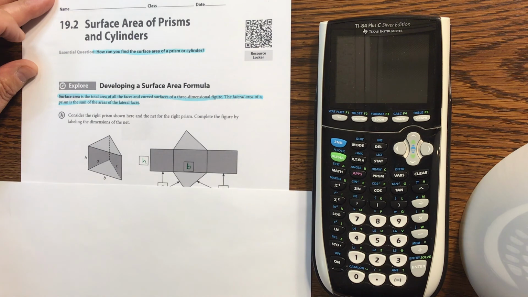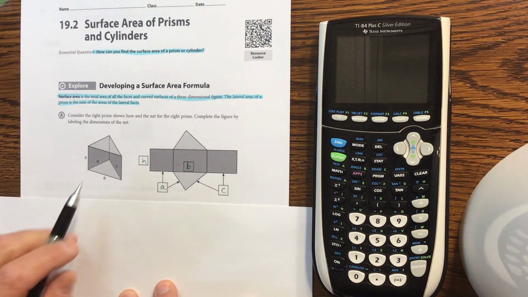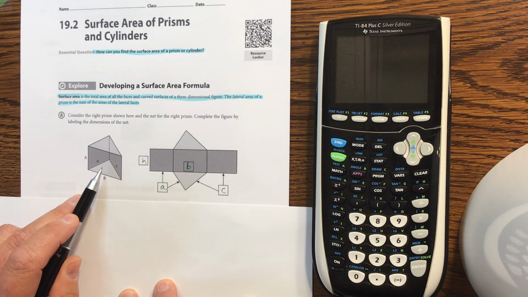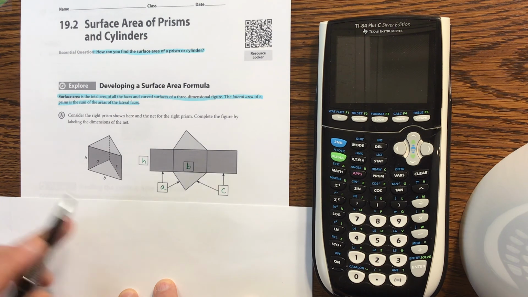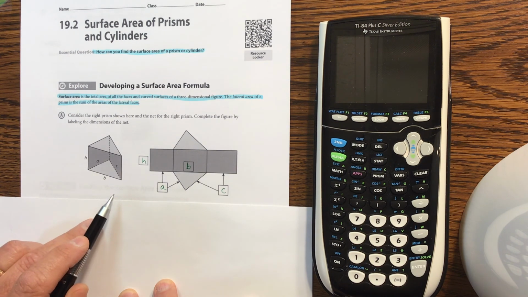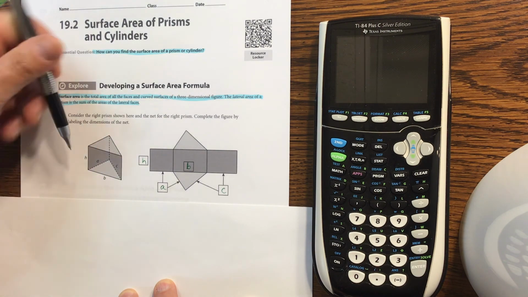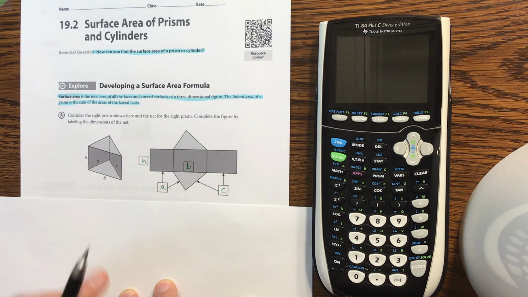So if you look at this geometric shape they have right here, and we want to find the surface area, if we want to do it one way, we look at this figure. We have 1, 2, 3, and the top and the bottom. We have 5 surfaces of this particular shape.